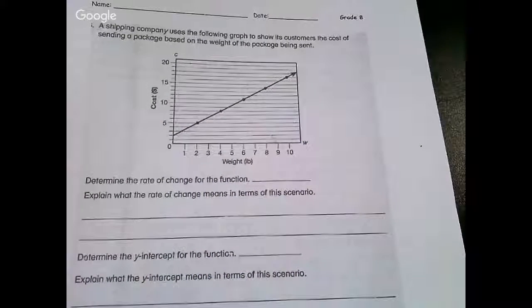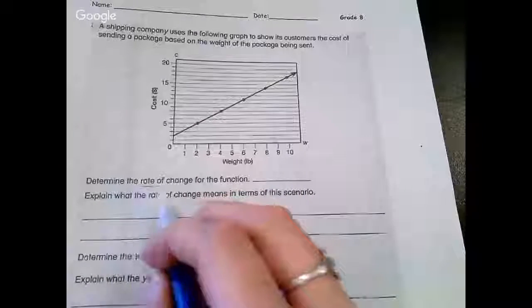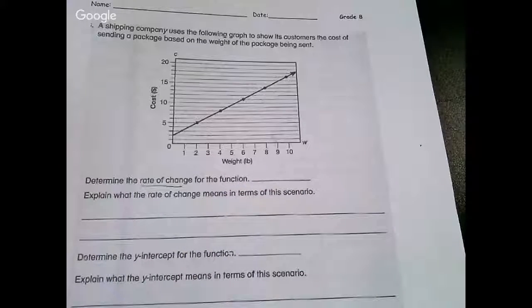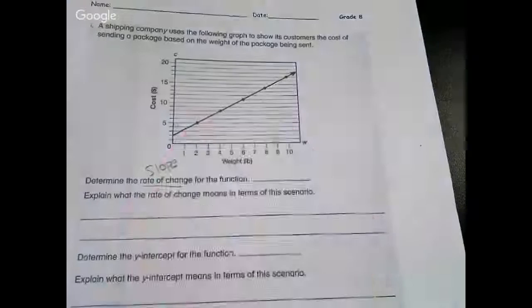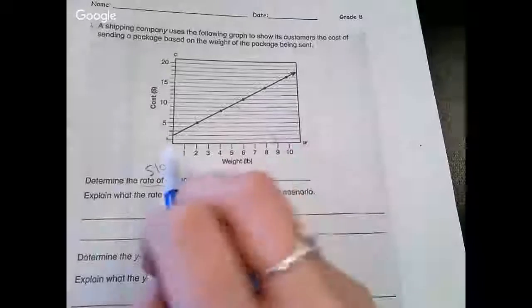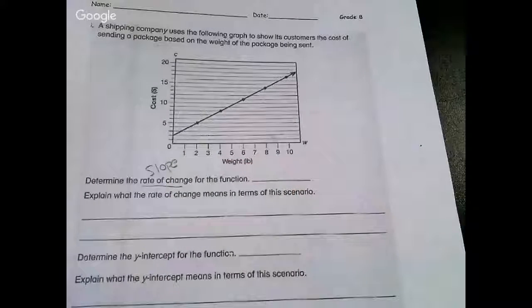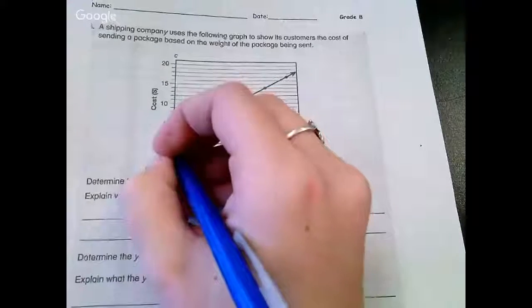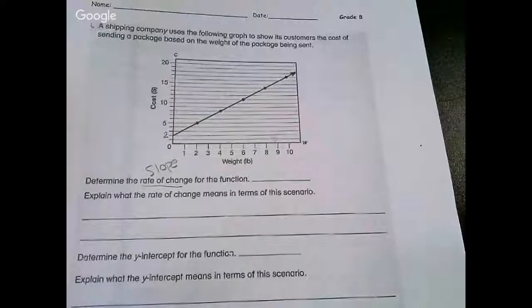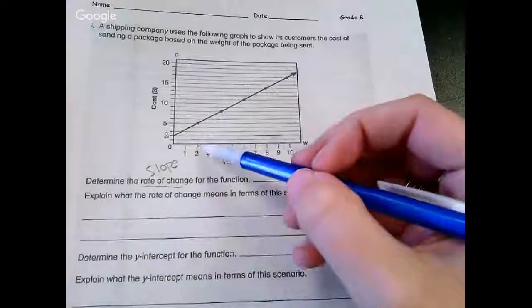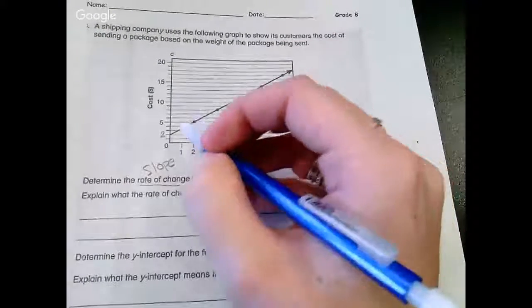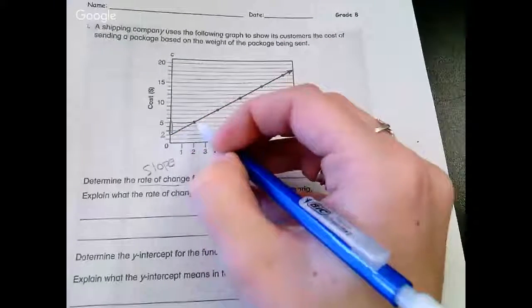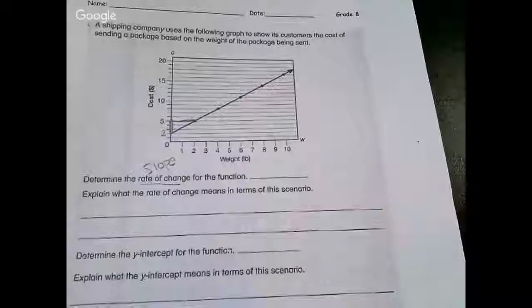So what we need to do is determine the rate of change of the function. Well, what does rate of change mean? Well, that's slope, right? So we have to find the slope of the function, and we have to find the y-intercept. So it looks like here it's going up by 1 each time. It'll be a 2 here. And then over here, it looks like it's going to be 2 as well. So we have to figure out how much are we going up and over there for our slope.